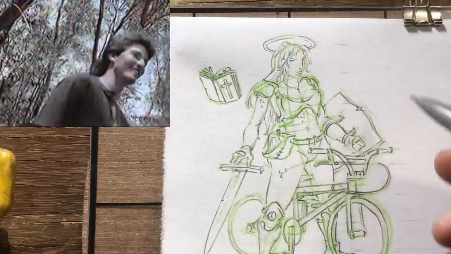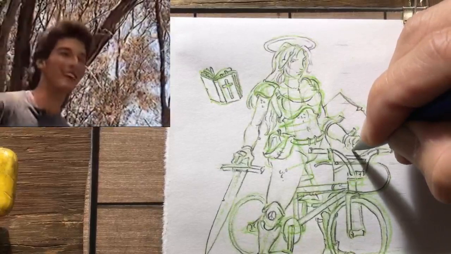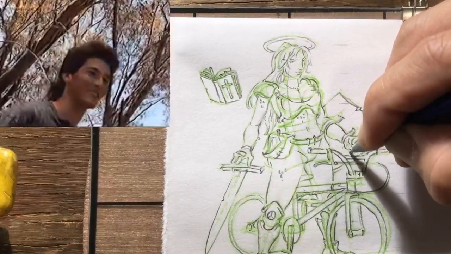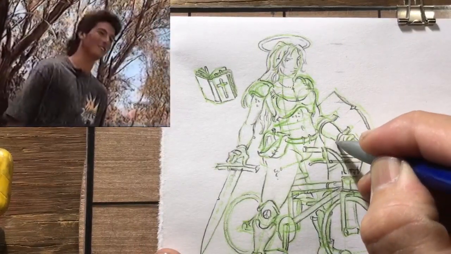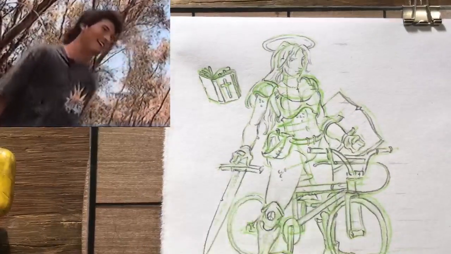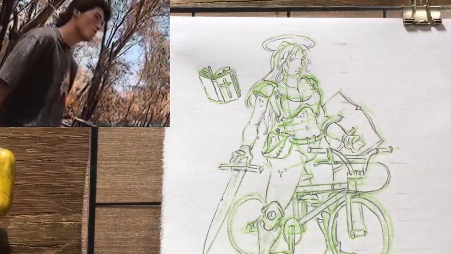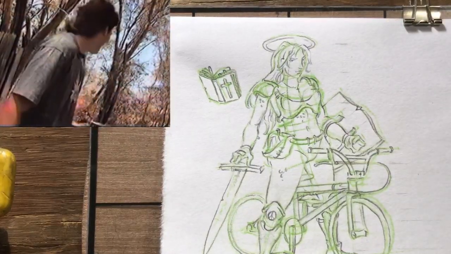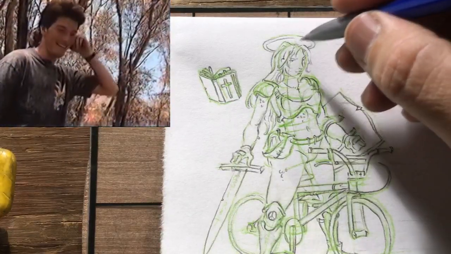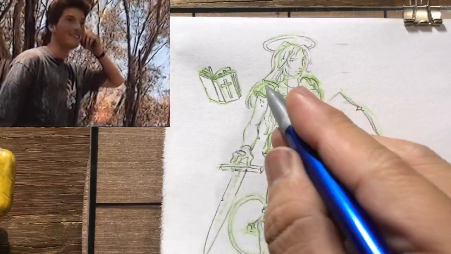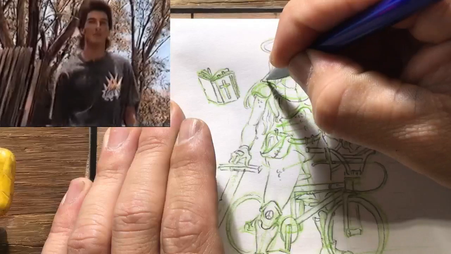Like a wood shield. I think there's a little bit of a ridge I missed right here.